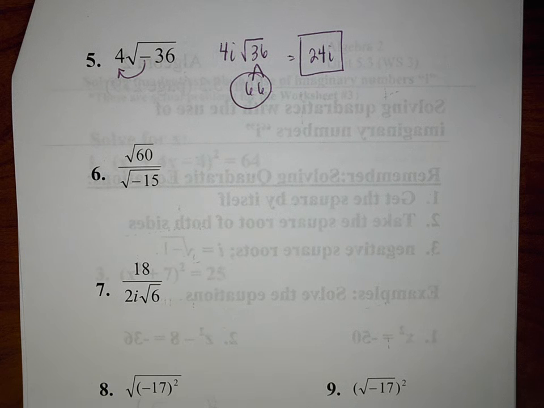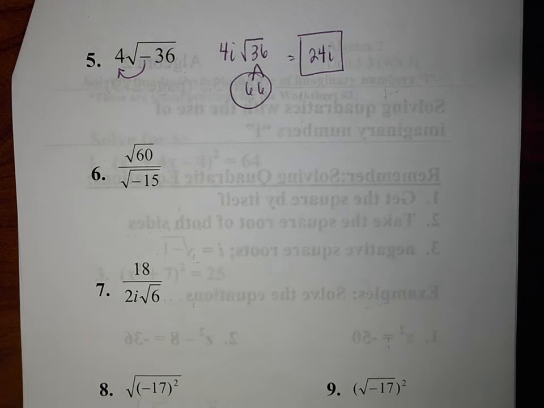Because it's not I squared. So I squared is -1, but when you just have a negative under a root, when you pull it out, it's I. Okay, so you need 2 I's in order to make it a -1.